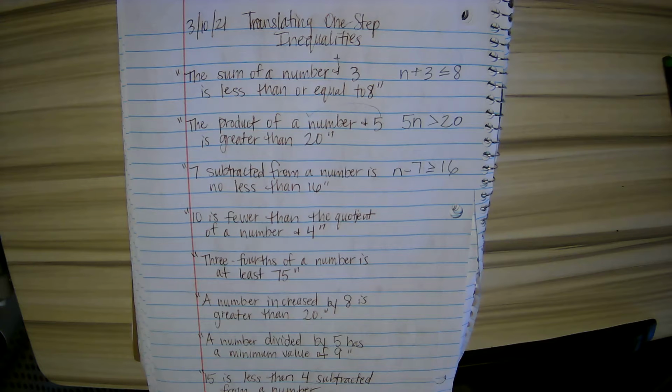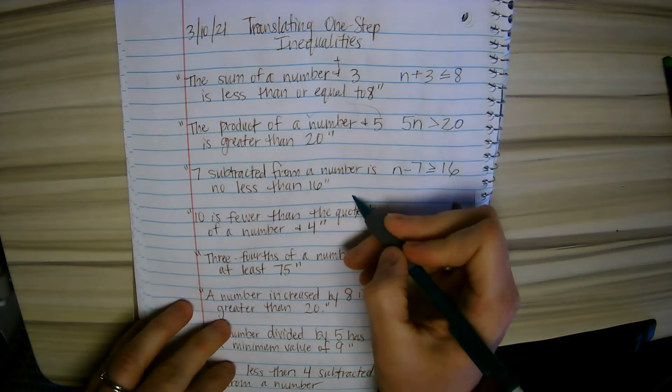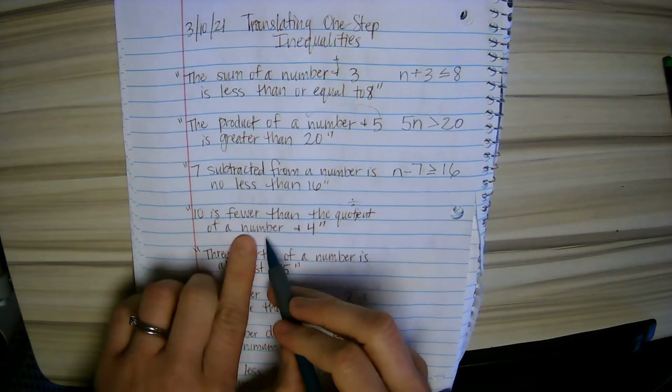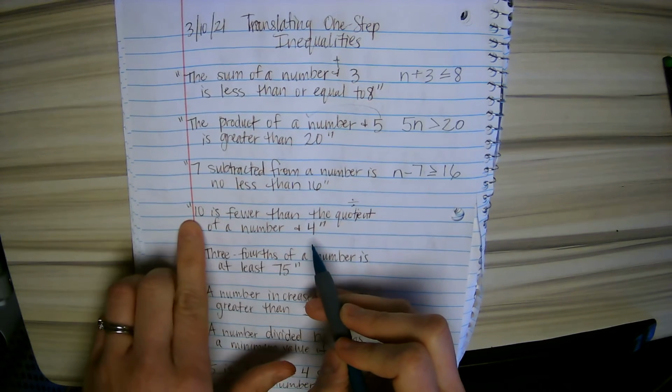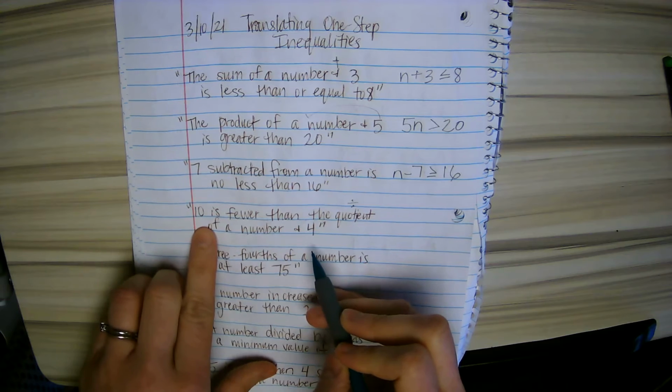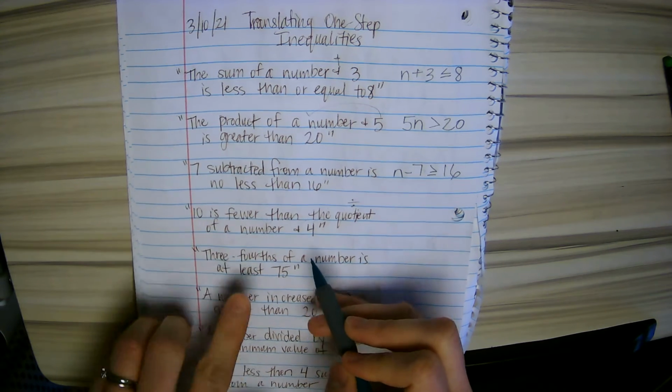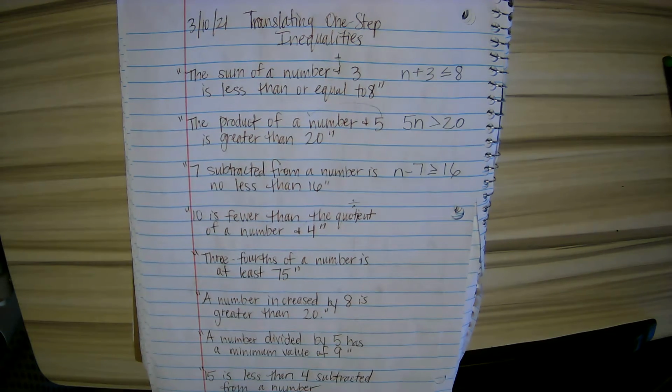Alright, I want to give you a minute to try this next one on your own. 10 is fewer than the quotient of a number and 4. Remember, quotient means division. So we have a number divided by 4. And 10 is fewer than that.